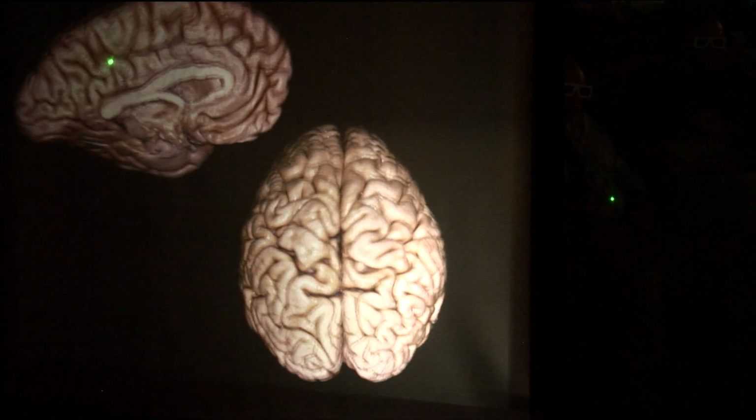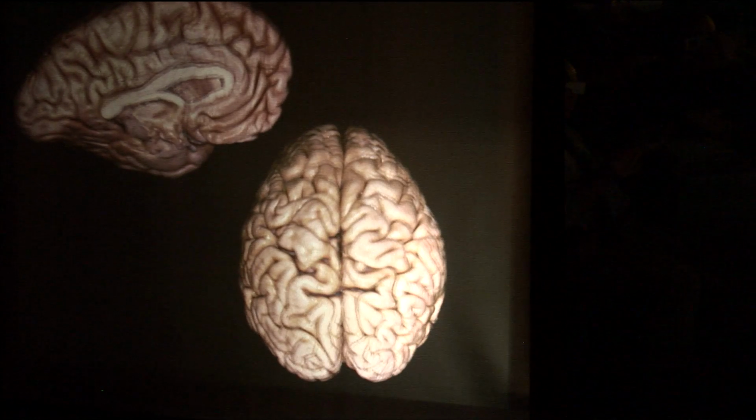If this is cuneus, what's the name of this? Precuneus. So precuneus would be here. What's the name of this piece of brain here? Superior parietal lobule. Superior parietal lobule and precuneus are the same piece of brain, the same convolution. But if you look here, you call it precuneus.